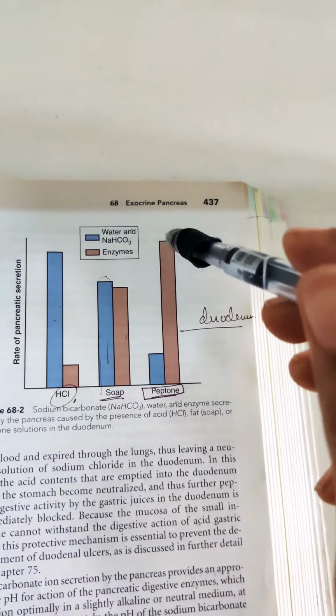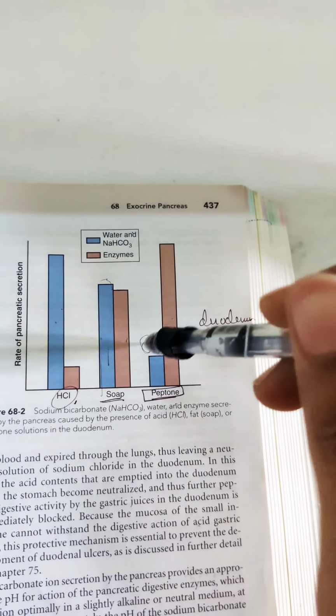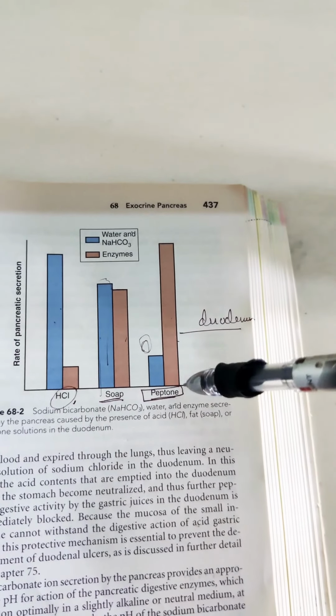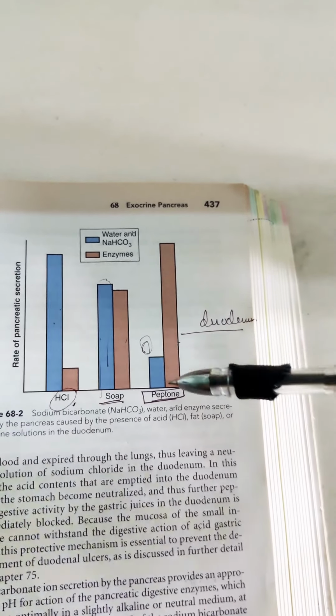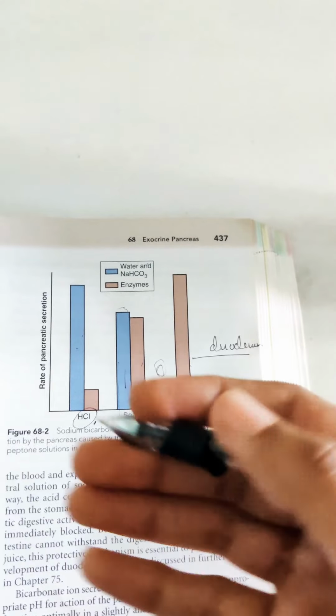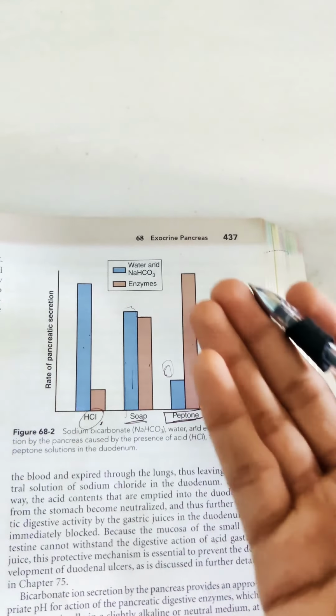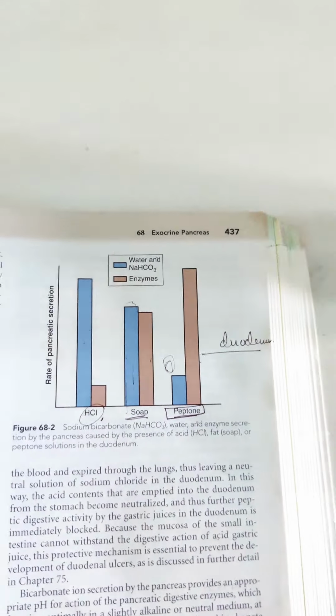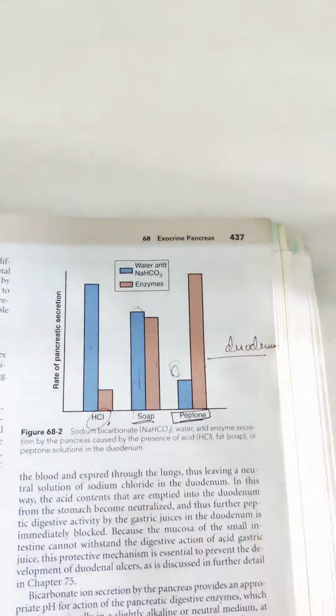So more enzyme should be released compared with bicarbonate, because there is nothing to neutralize, we just need to break them down. So according to the substance we eat, according to the chyme, there are differences in release of either bicarbonate and water or enzymes. You can see this clearly.